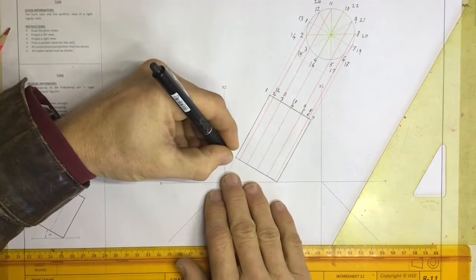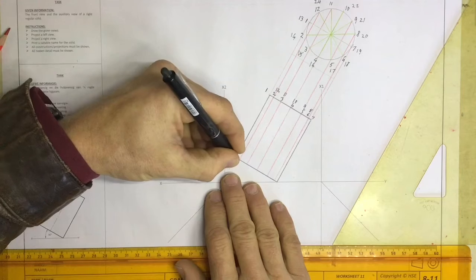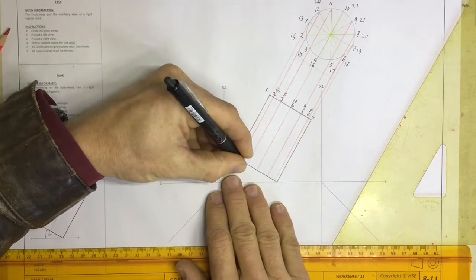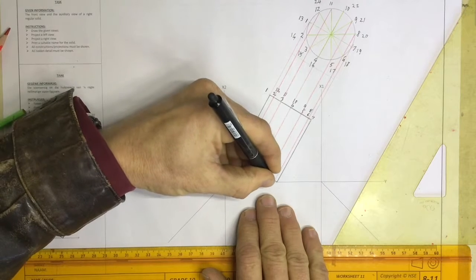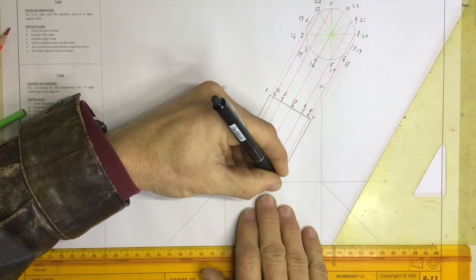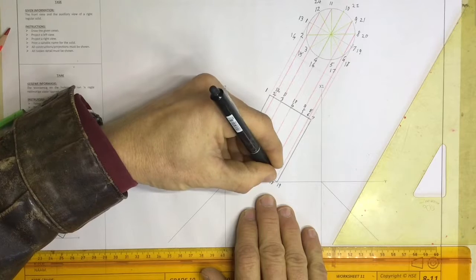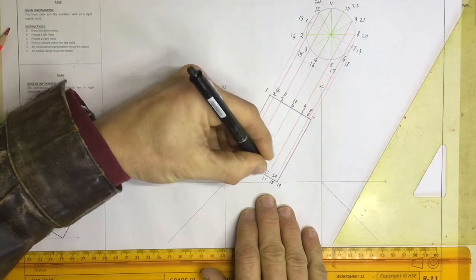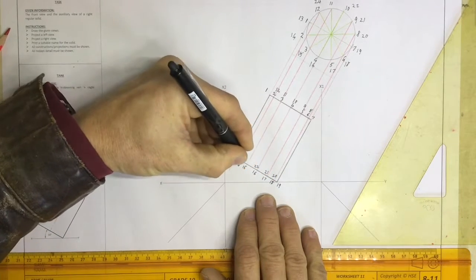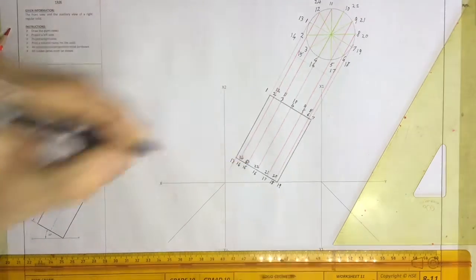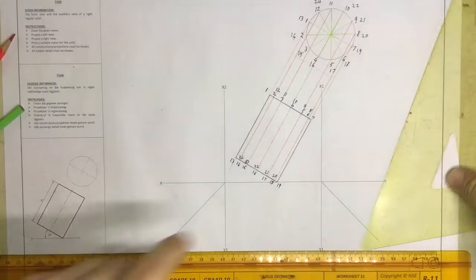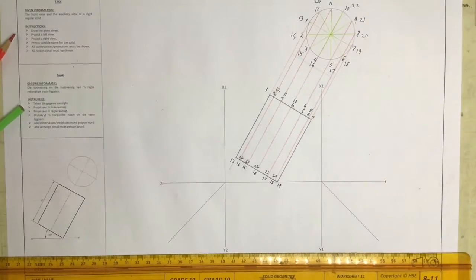Going down to the bottom over here, number 13, 14, 15, 16, 17, 18, and 19, 20, 21, 22, 23, and 24 over there. Right, once I've got that, I can then drop those into my 3 views that I need.